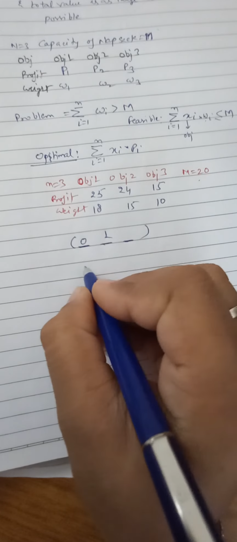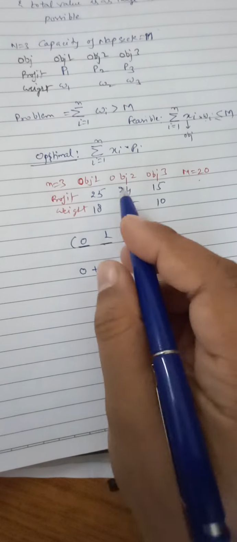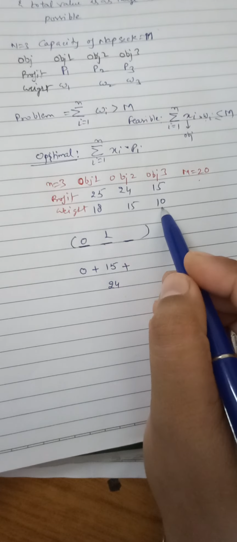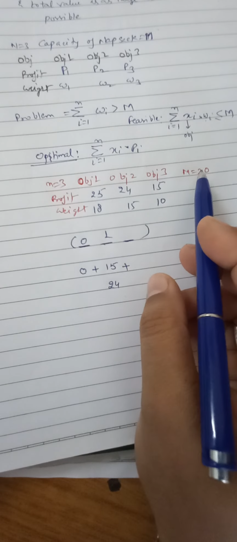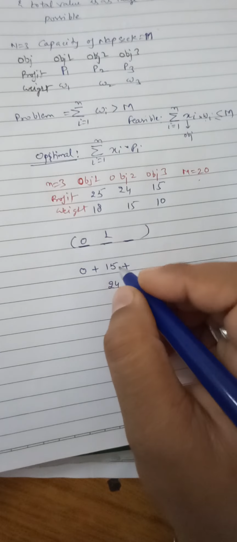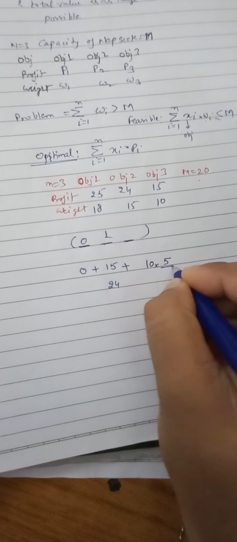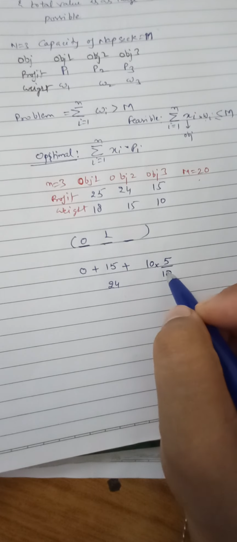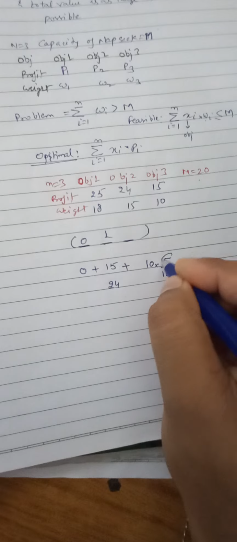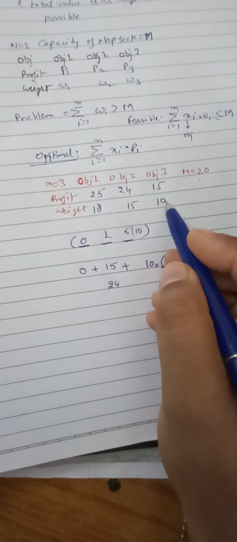So what have we taken? 0 plus 15 for weight, while profit is 24. What next can we take? Here weight is 10 while profit is 15. But what capacity do we have left? 20, so we can take a maximum of 5. How are we going to take it? We take 10 into 5 by 10. 10 is the weight and we multiply by 5 by 10, so we get exactly 5. So we are taking 5 by 10 of this third object.